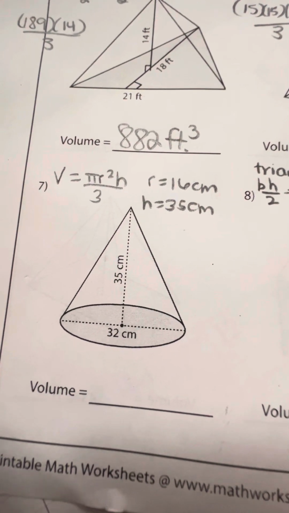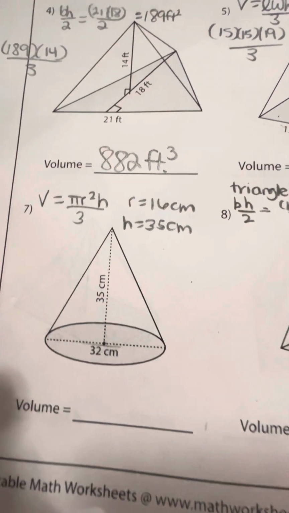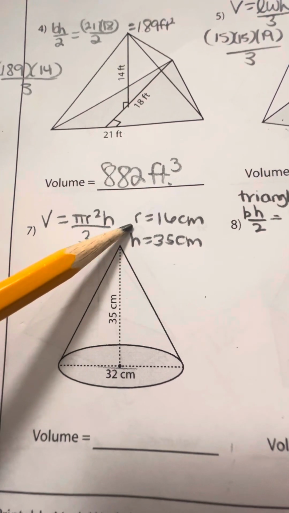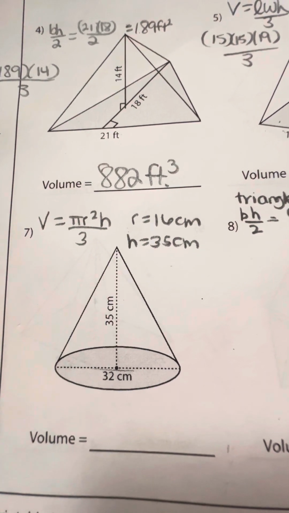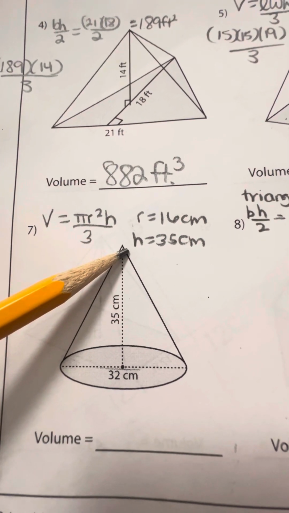And so I don't have the radius on here. I do have a diameter, which is 32. So I needed to cut that number in half to get the radius, which I have written down right here already, 16. 32 divided by 2 is going to give you 16 centimeters. And our height on this one is 35.